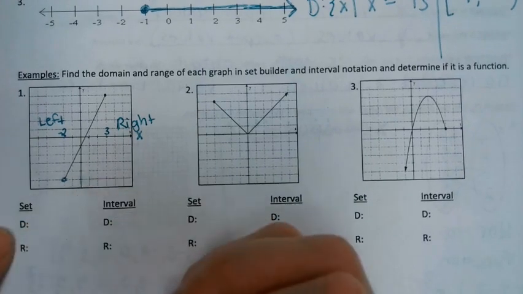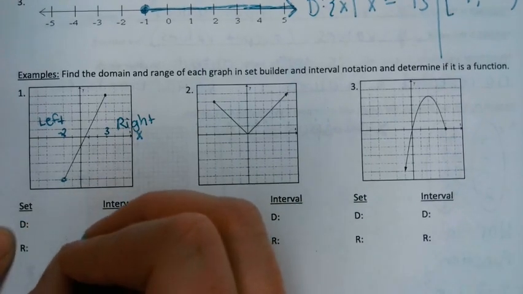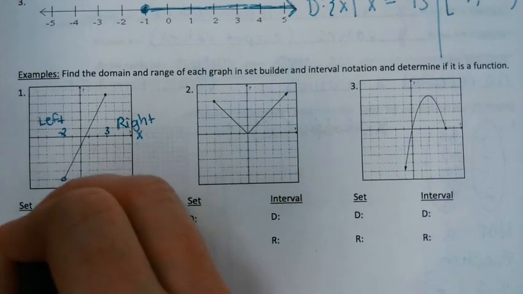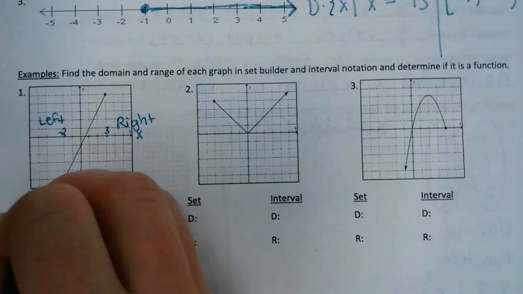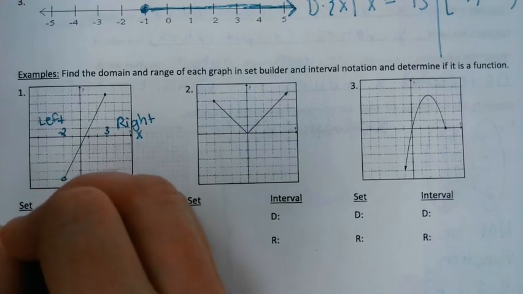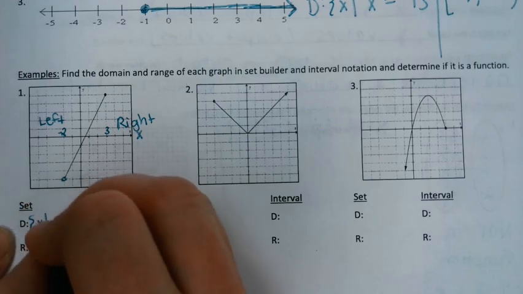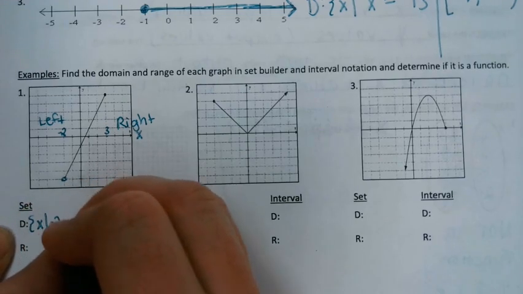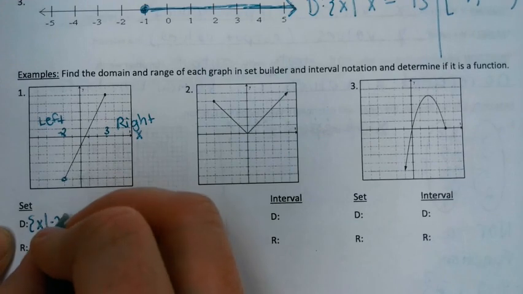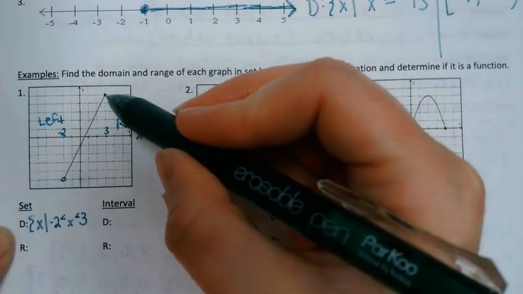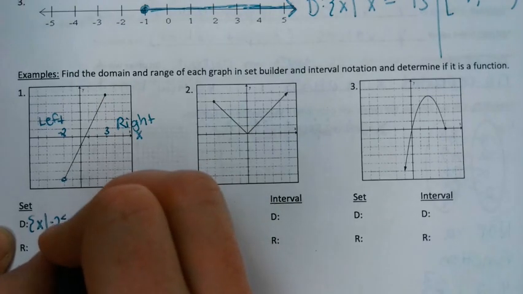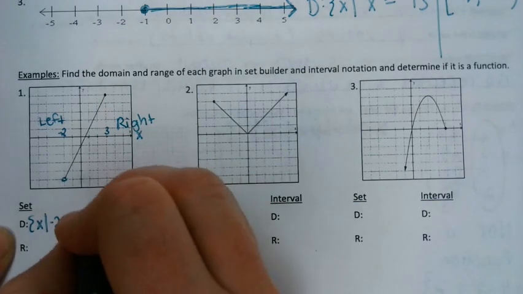So our domain for set builder, this doesn't give me much room, but we can still do it. X such that it goes from -2 to +3. And these both can be less than, except this is a closed circle, so this is going to be less than or equal to. Close your set builder.